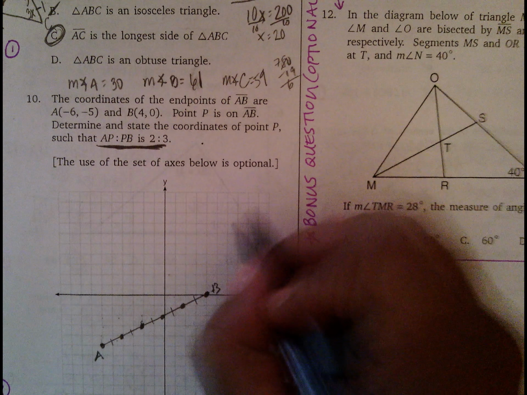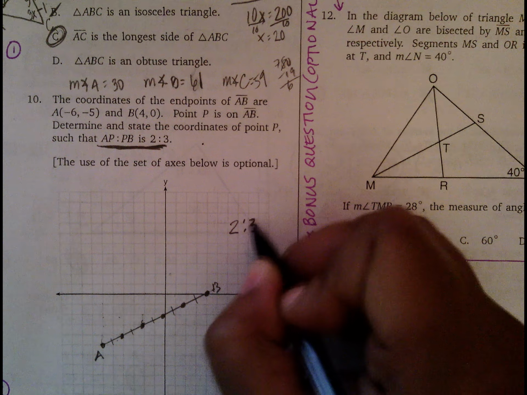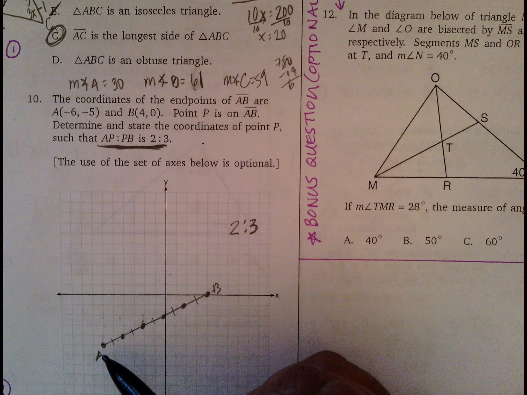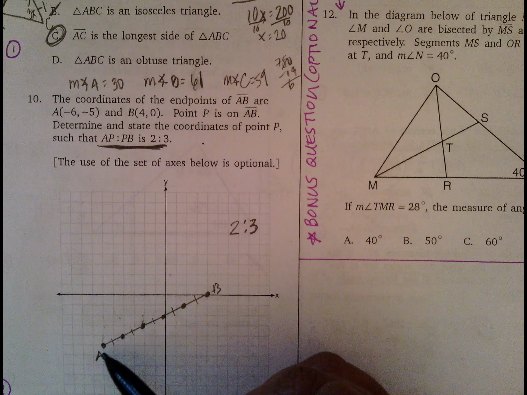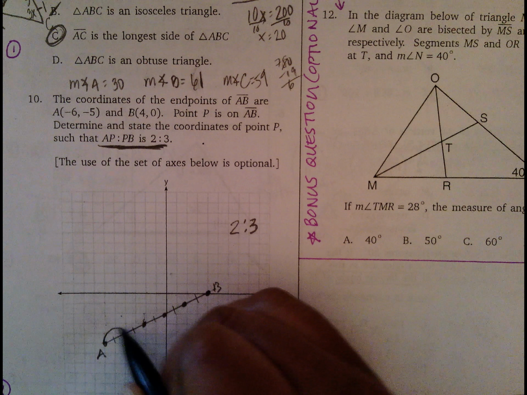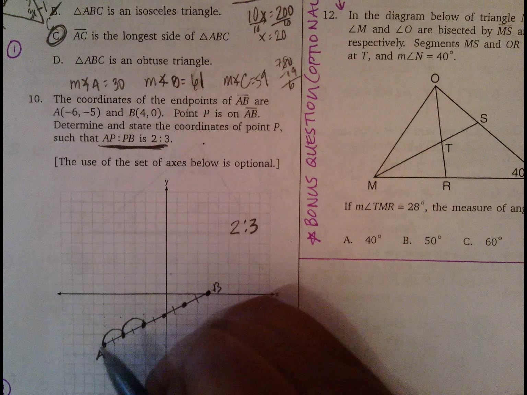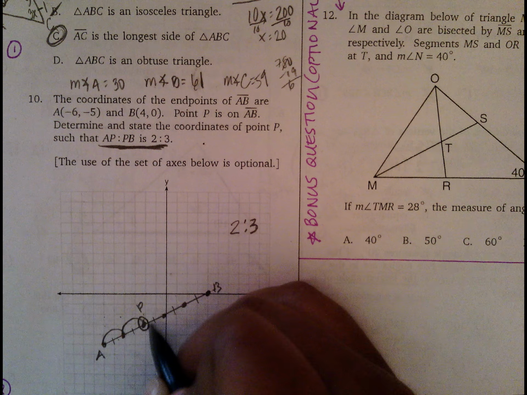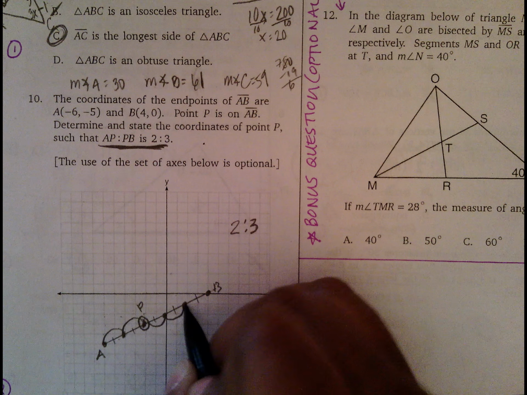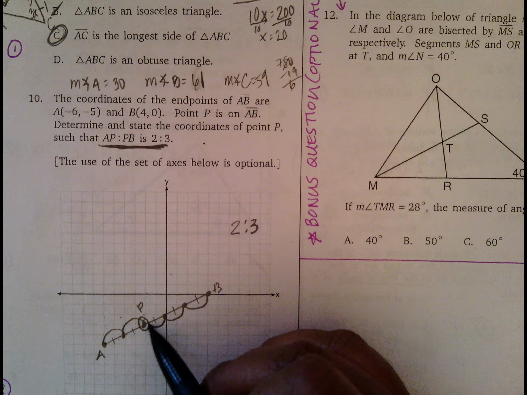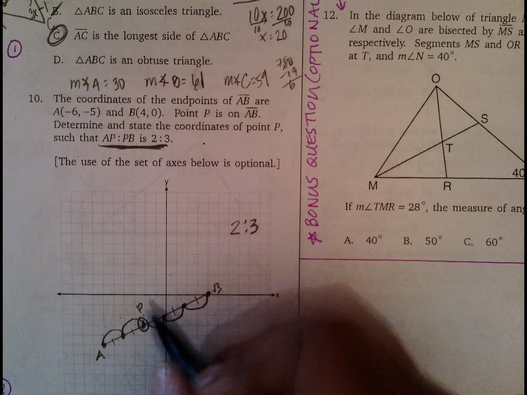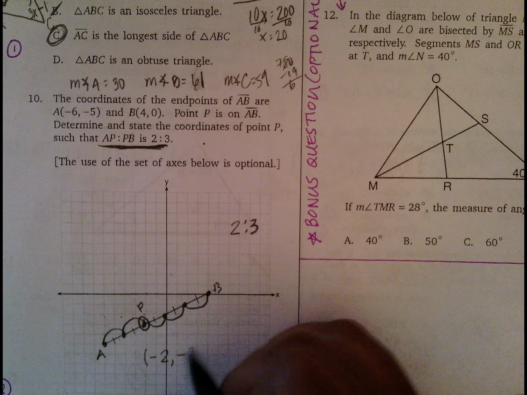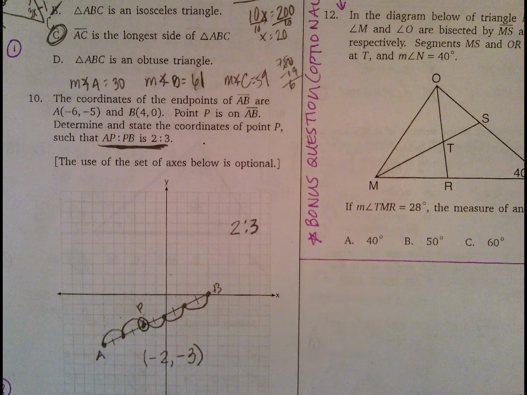And if we're looking at a ratio of 2 to 3, we can start from A, and we have to because it's a directed line segment with a distinct starting point, that starting point being A, and then we count off 2 from point to point. So we have 2 units. This is our partition point, P, and then we have 3 units to the left of that partition point. And so that's why P, this partition point, with its coordinates at (-2, -3), is the answer. Okay.